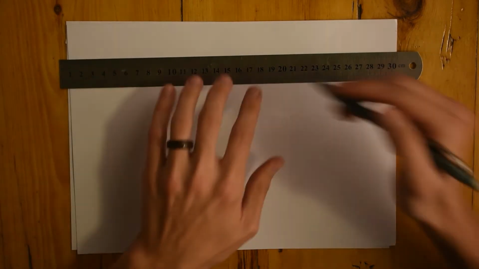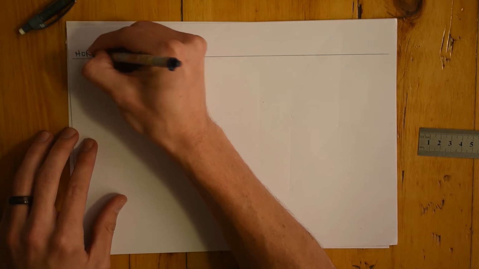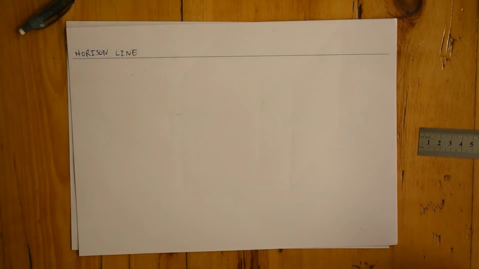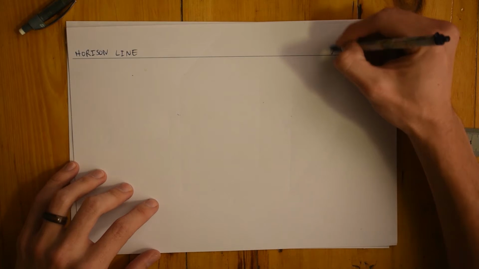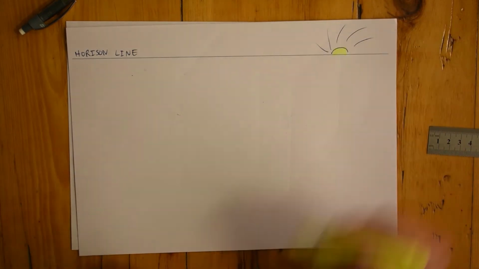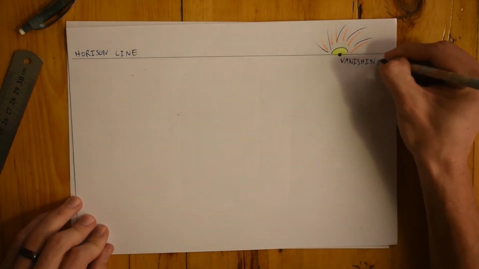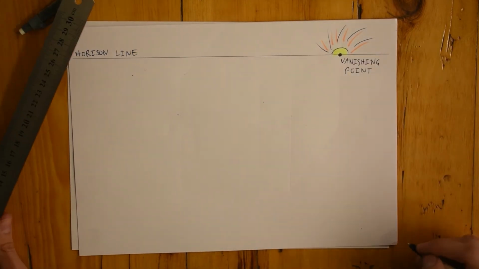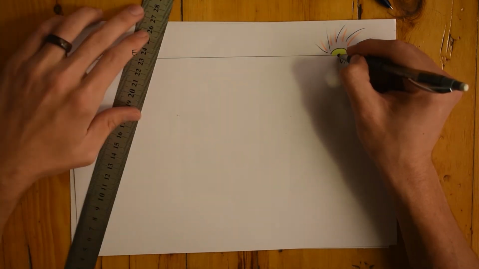Okay, so let's start by actually drawing something in perspective. We want to start with the horizon line. Sorry, my bad. I know line is supposed to be spelled with an E at the end. I have no clue why I did it like that. Then we're going to choose our vanishing point, and this will basically be the sun on the right side. That's our vanishing point right there. Everything that we now draw, we want leading to that specific point.